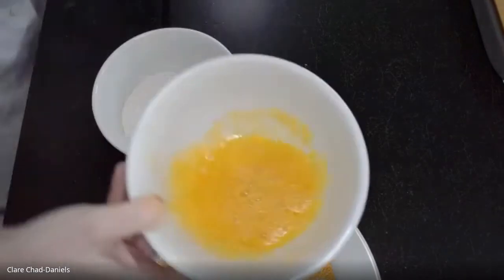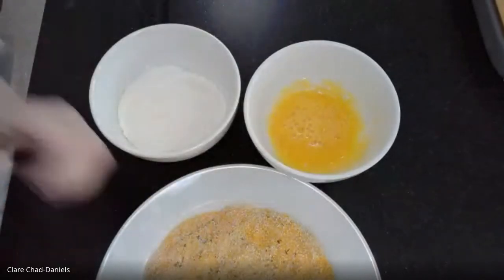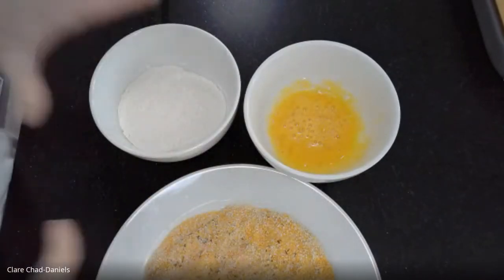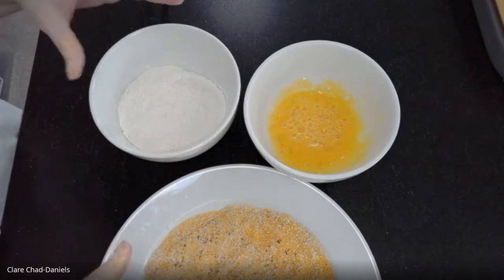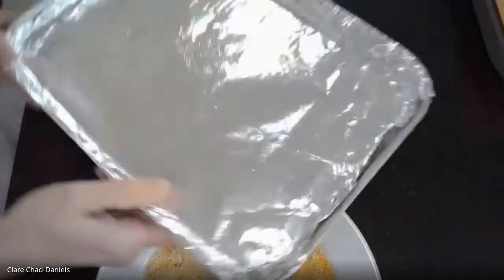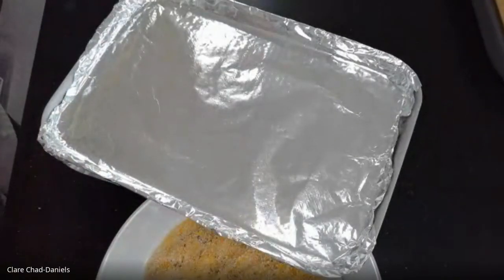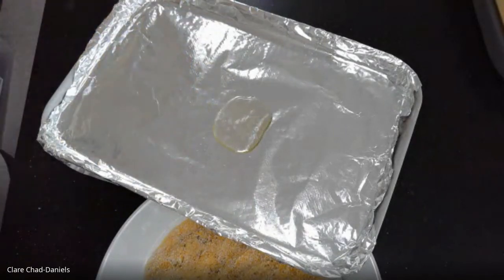Presto, there's my beaten egg. Okay, so here I've got my 3 steps for enrobing. Now, before you start, think ahead. Are you going to make them and then put them on a greased baking tray? So I'm just going to literally put a little bit of oil. This is just a little bit of olive oil on the tray like so.